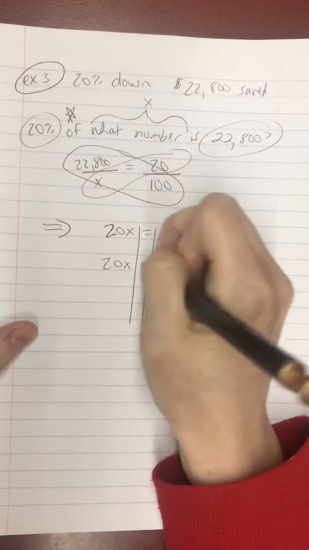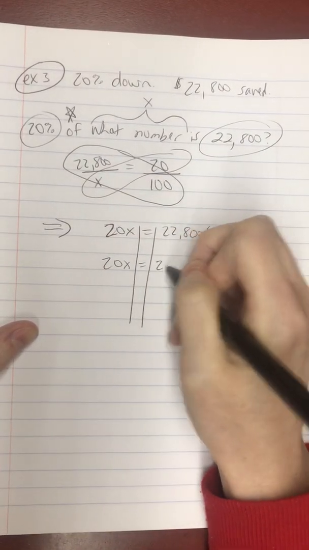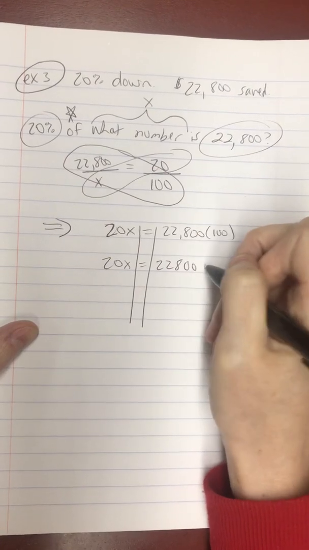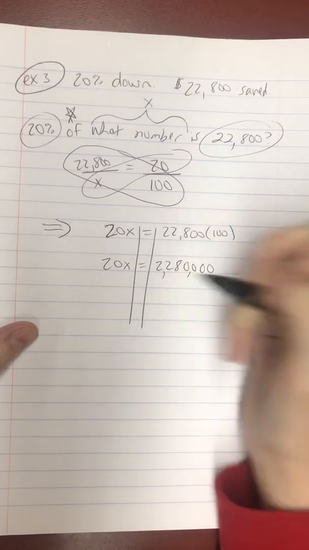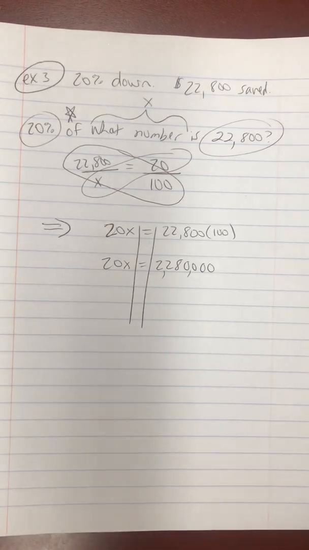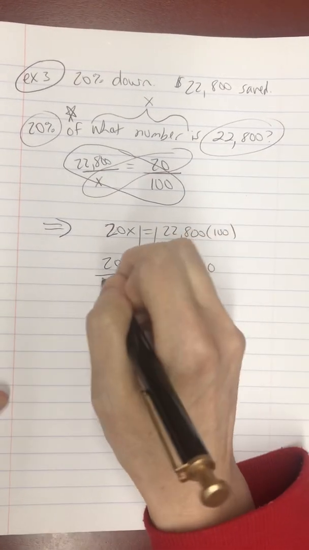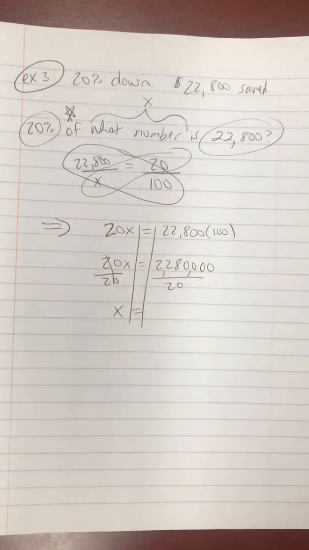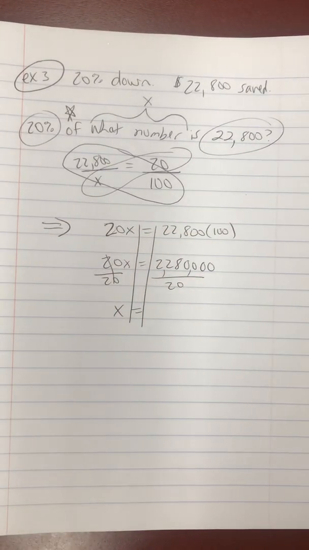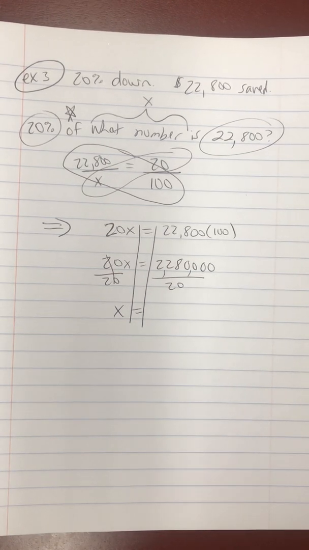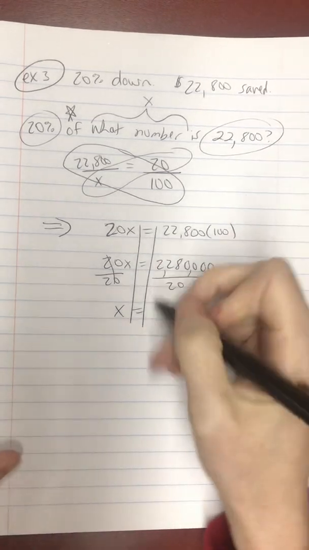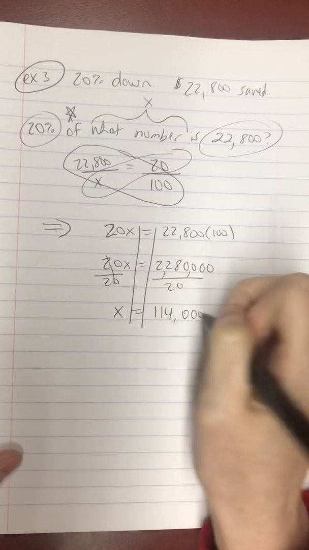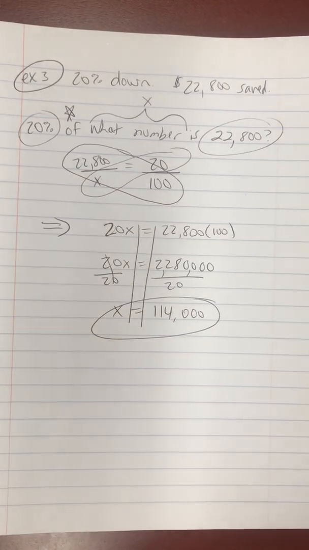Bring the 20x down, equals, this is going to be a big number here, 2,280,000. But that number's about to change because, of course, we have to divide by 20, right? Divide by 20. So x equals, here's where I would use a calculator, 2,280,000 divided by 20. Just enter it very carefully, and your final answer is 114,000. Final answer.